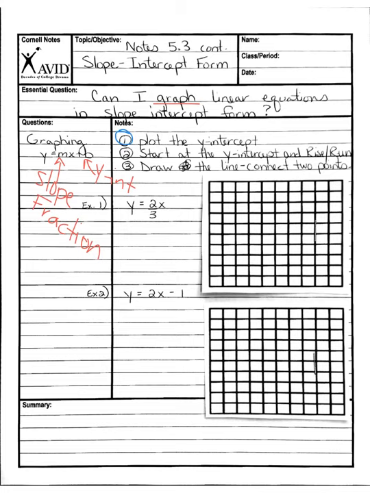Step 2 is start at the y-intercept, and we're going to rise and run, whatever the slope is. And step 3 is just draw or connect. Draw the line and connect the 2 points. So let me jump in and show you. We're going to go through 3 examples here on practice with graphing.